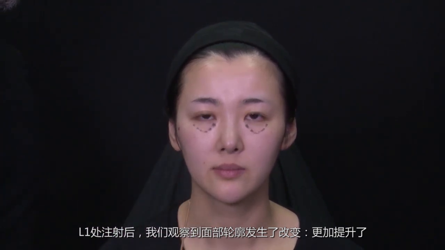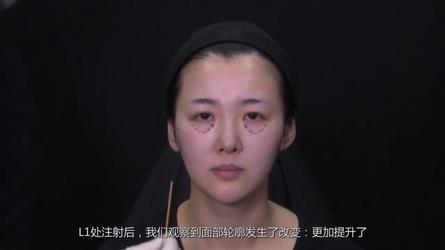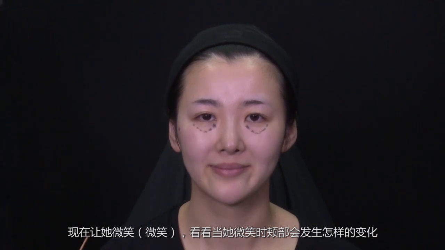So now, after injecting L1, we notice the change in the shape of the face. It gets more lifted. Also observe what happens to the junction, and observe what happened to her eyebrows. If you really look at the position of the eye, we notice a very beautiful improvement. And I'll ask her to smile. Smile. Take a look when she smiles, what happens to her cheek.